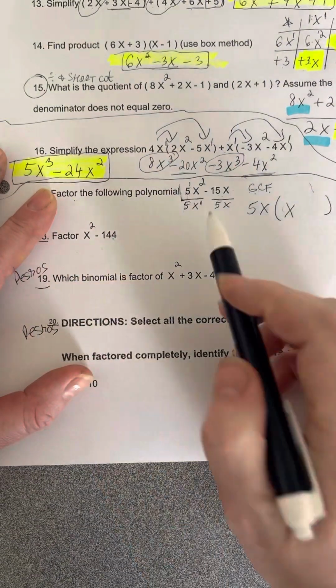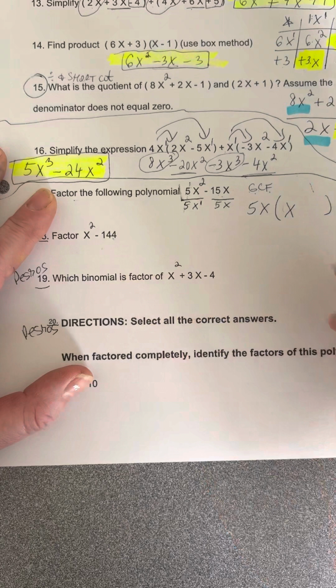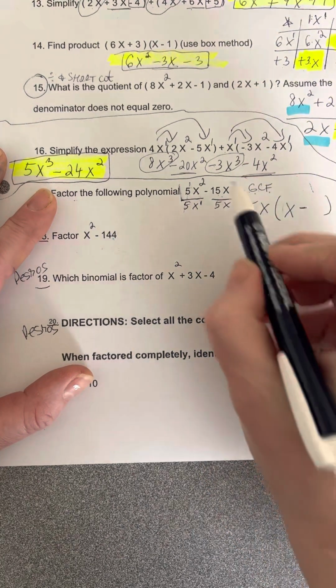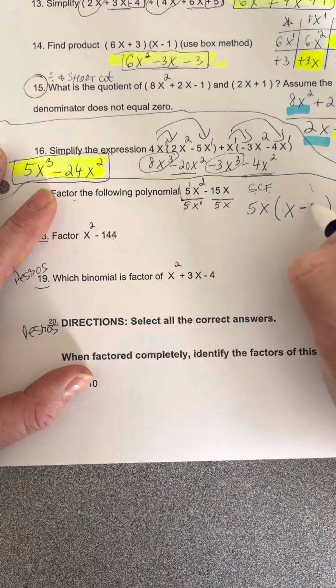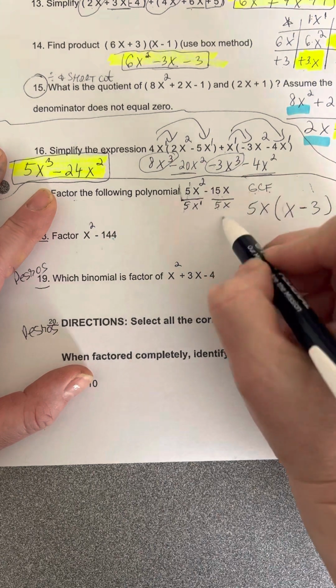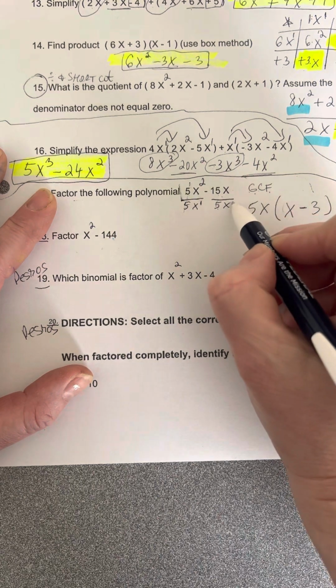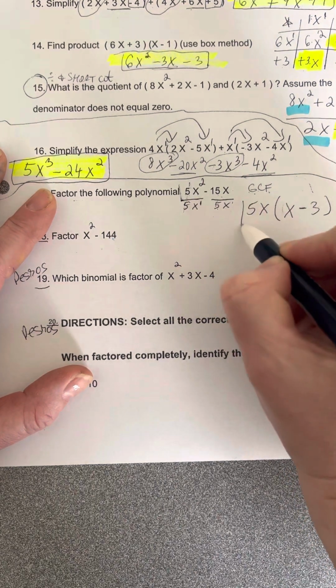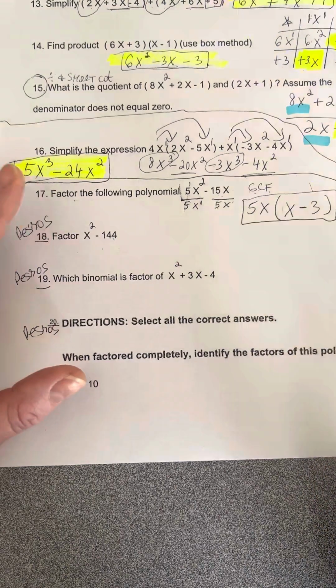Now negative will stay, because we didn't have anything else negative. 15 divided by 5 is just 3. And then x's will cancel because 1 minus 1 is x to the 0, which is 1. Our final answer is 5x to the third.